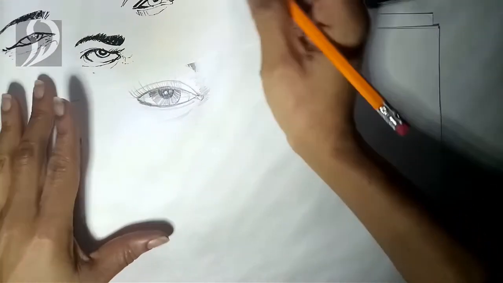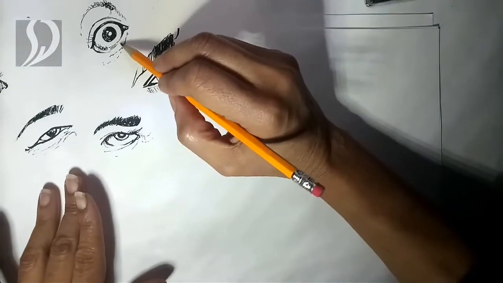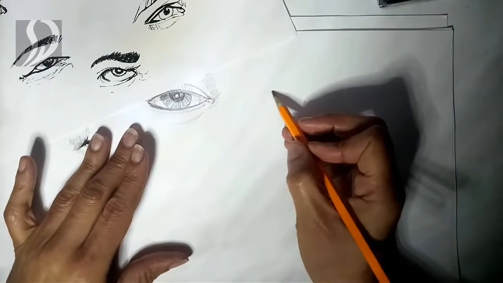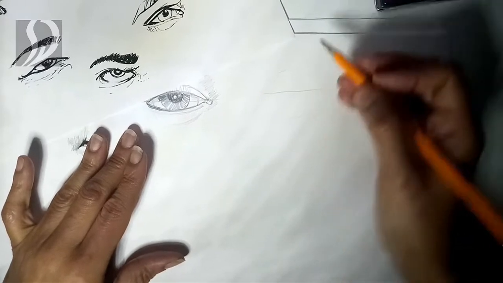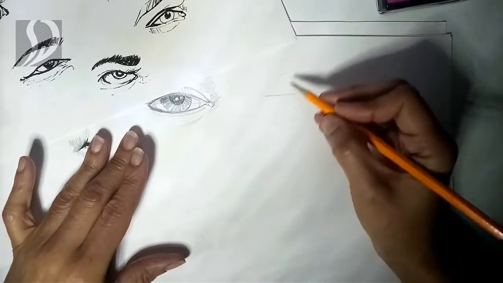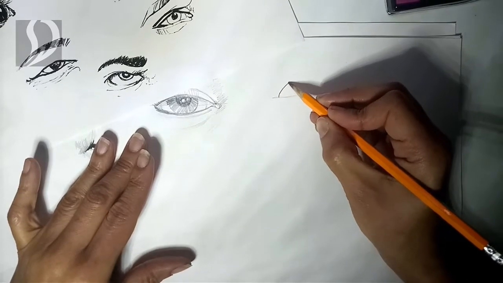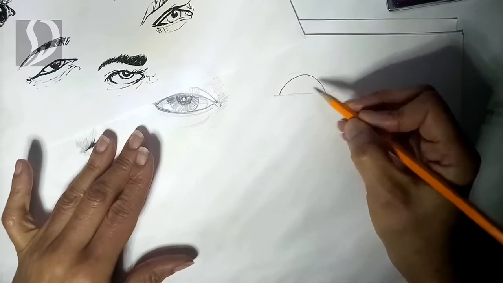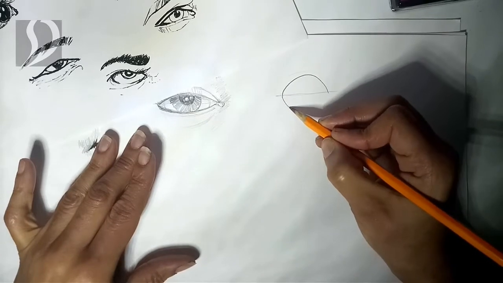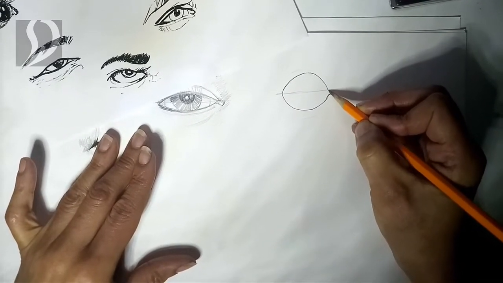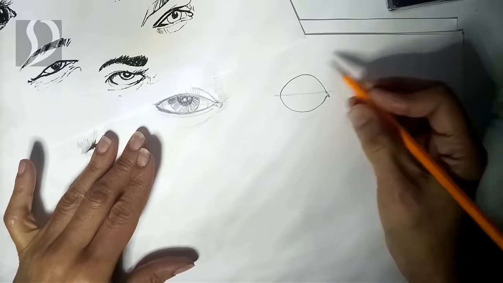All right. Again, we need the round. Doing the surprise look, let's do a nice round. So this one almost has a full circle. So the line of symmetry, and we're going to do the whole eyeball. And then we're going to make it more round because the eye is wide open. So we're going to see more of the actual eyeball area.